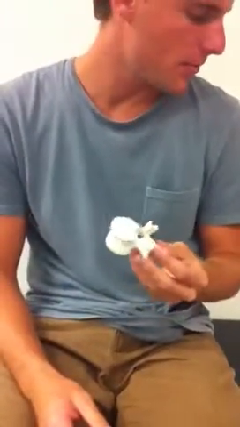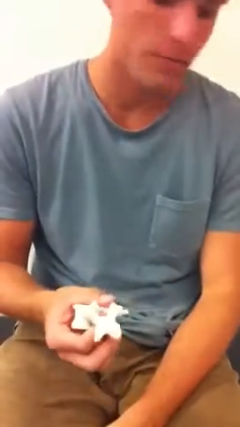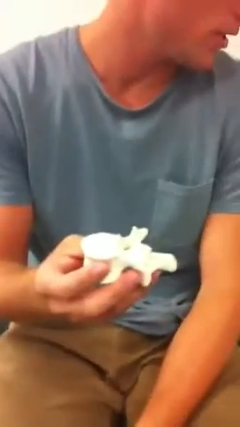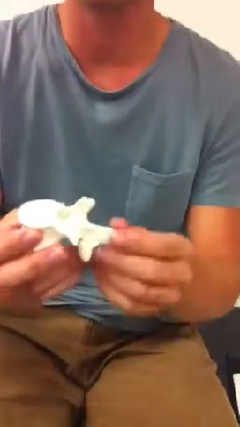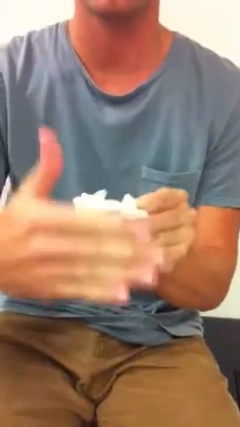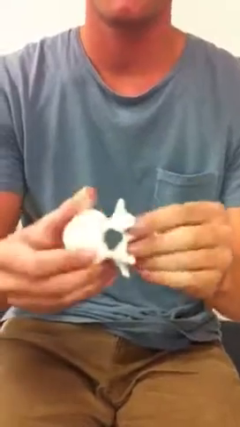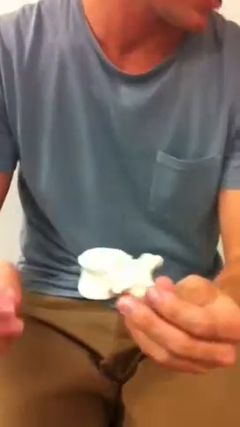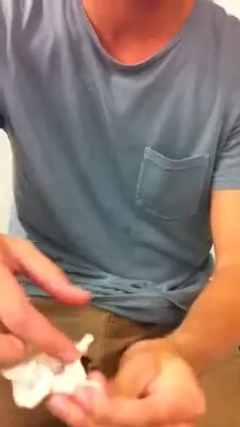Okay, so today we're going to be going over the vertebrae, and what I'll be saying first is going to be on every single vertebrae except for the atlas and axis. So let's just start off with this one. First off, this is the anterior portion, this is posterior, this is on the inferior, and this is on the superior. So your superior articulating facet is right here on the inside.